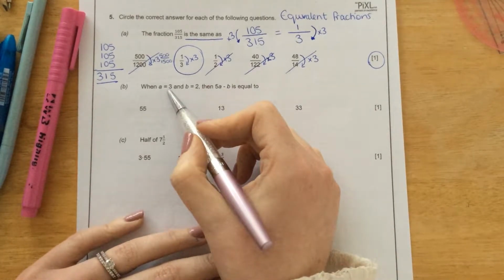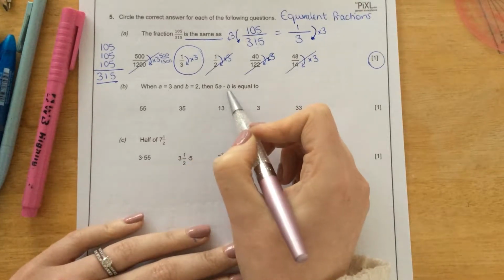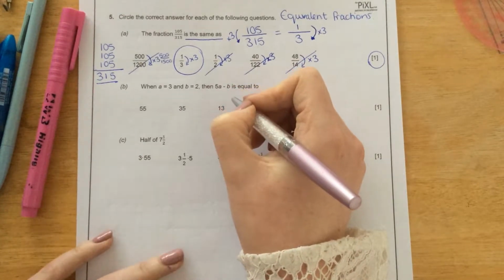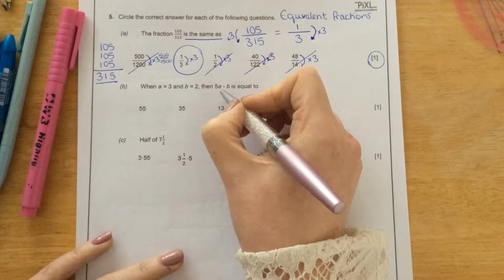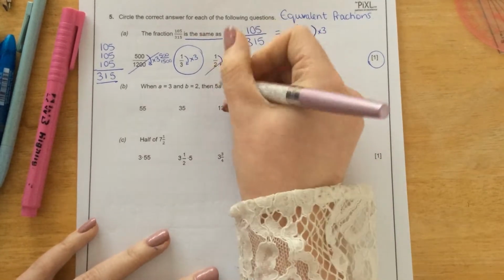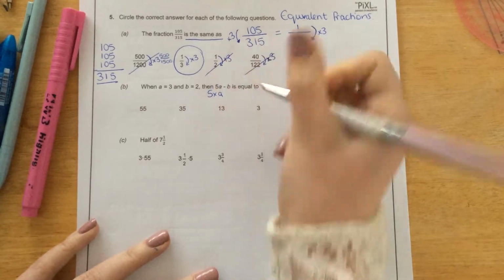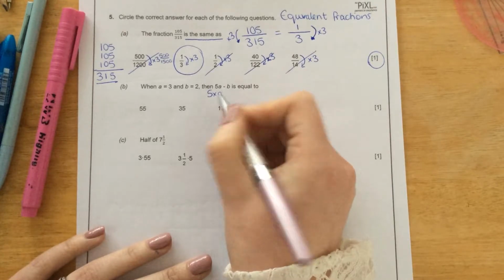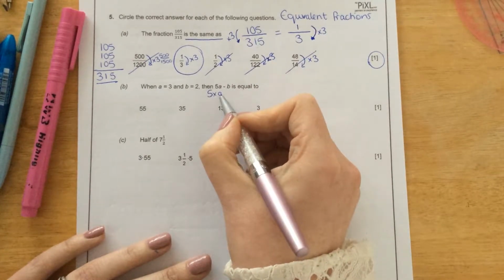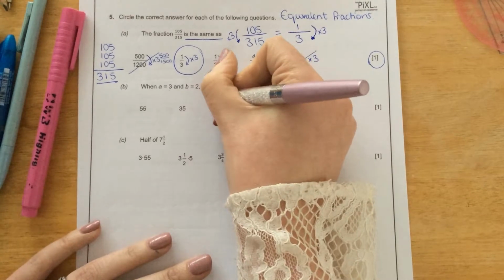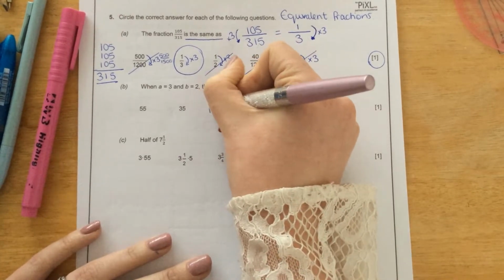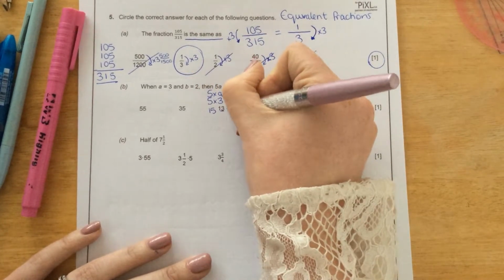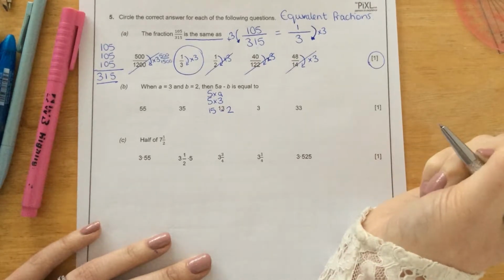Part B. When A equals 3 and B equals 2, then 5A minus B is equal to what? This is substitution now. I can work out an answer to this expression because it's told me what A is and what B is. So this is actually saying 5 times A. Because when they're right next to each other, when they're touching with no sign in between them, that means they're multiplying. So 5 times A, we know that A is 3. So that's actually saying 5 times 3. And that's 15. And then we know that B is 2. So 15, take away 2, and that would give us an answer of 13.